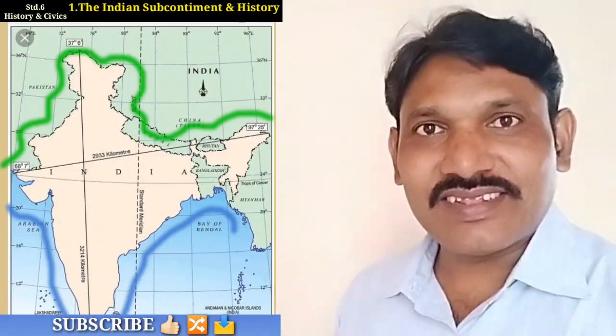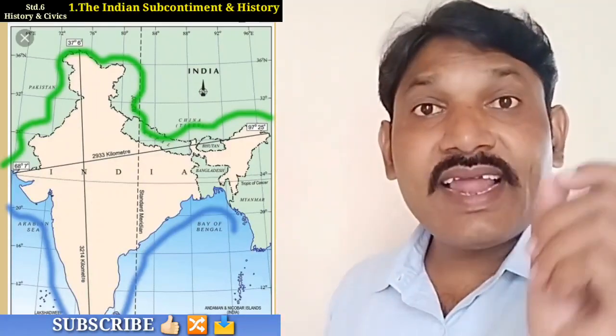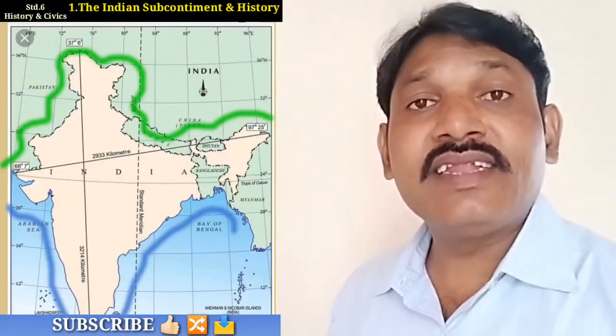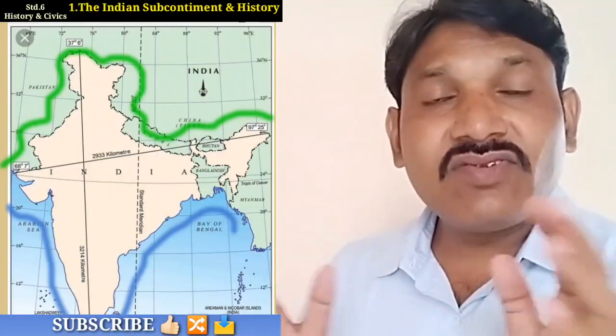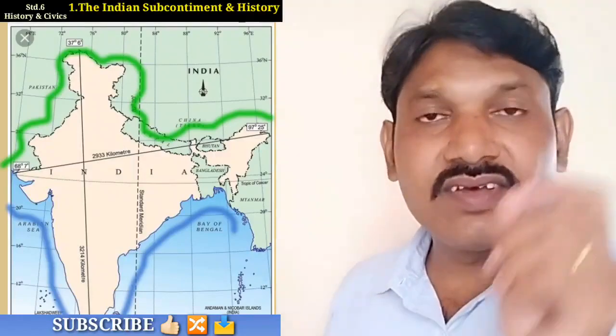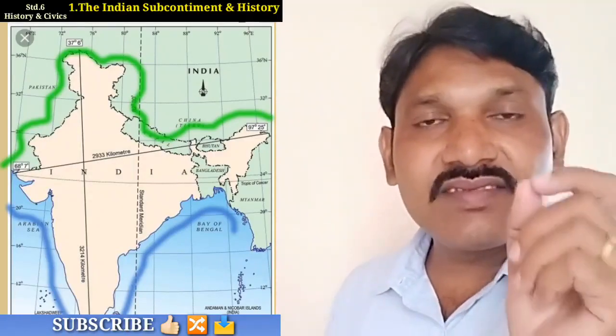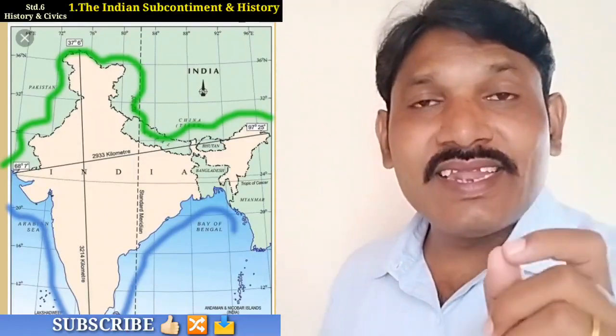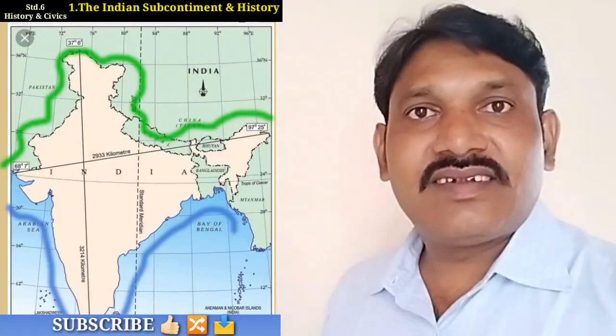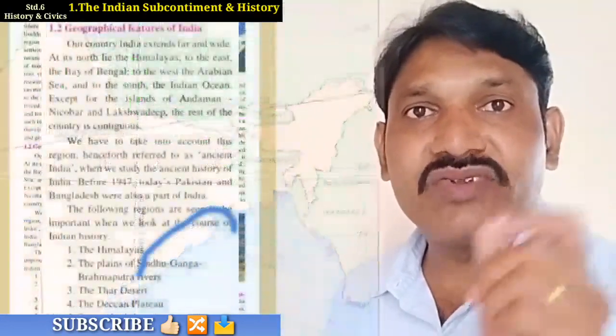Students, at its north lie the Himalaya, to the east the Bay of Bengal, to the west the Arabian Sea, and to the south the Indian Ocean, except for the islands Andaman Nicobar and Lakshadweep. The rest of the country is contiguous. Students, what do you mean by contiguous here? Contiguous means being in actual contact, touching along boundary.